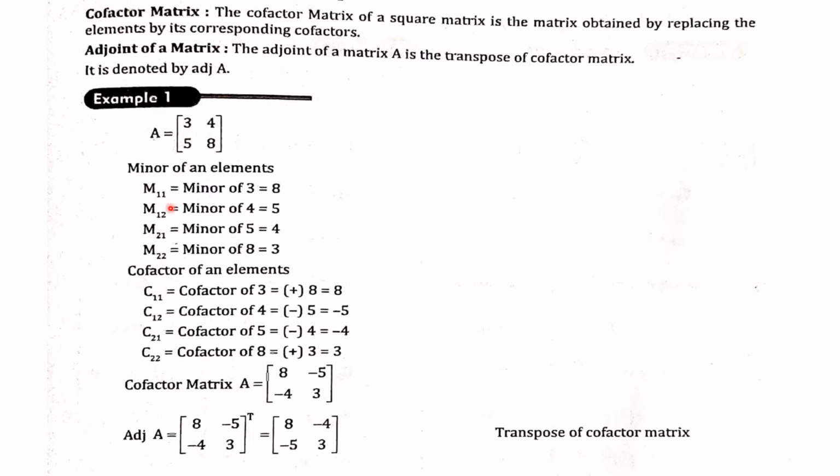Here for the minor of 4, they have written 1 2. So 1 2 is nothing but first row, second column. That is how you have to write. So this is second row, first column, and second row, second column. So these are called M21 and M22. After finding the minors of the elements, you then have to find the cofactors of the elements.